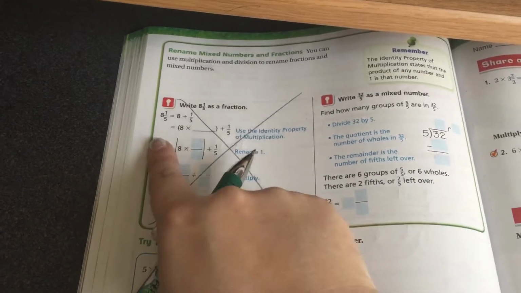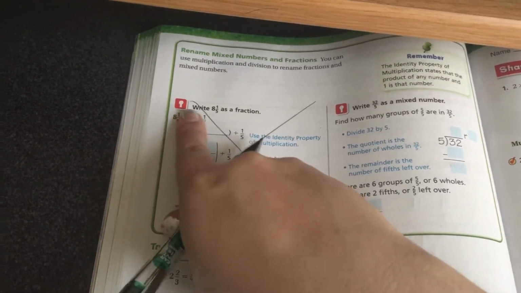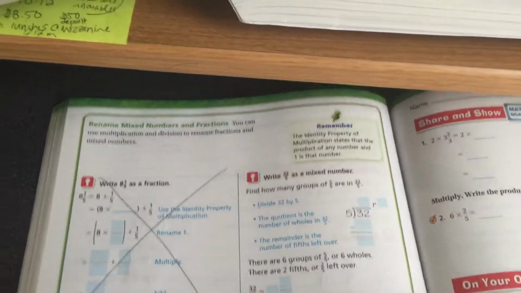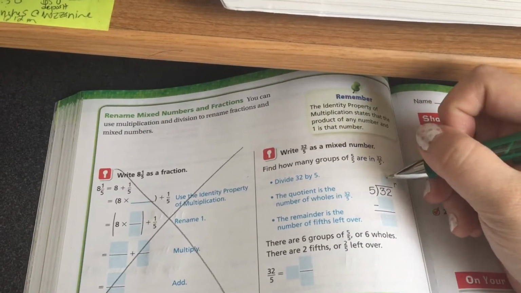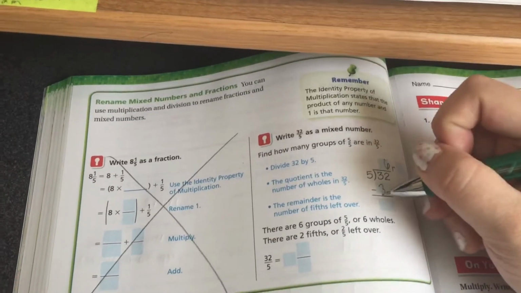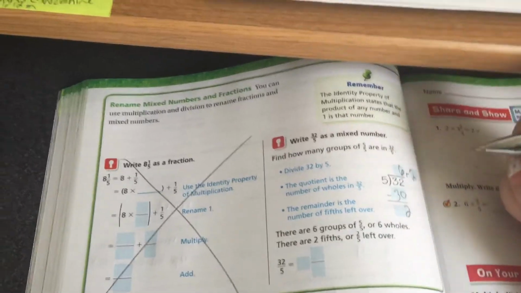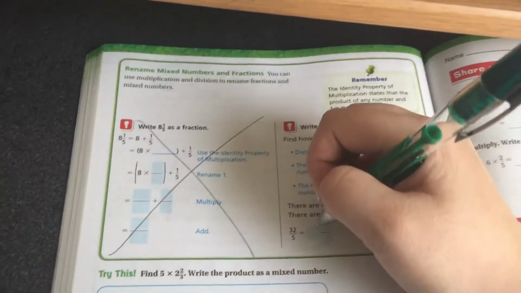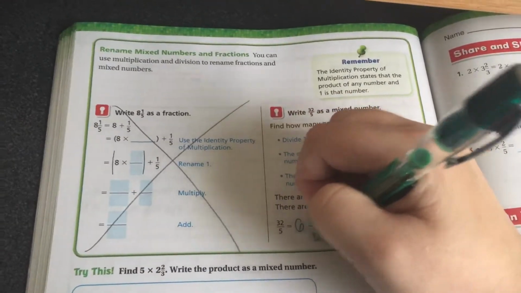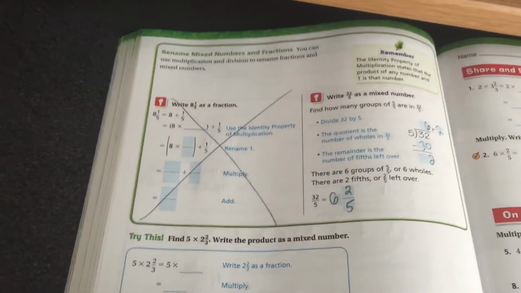Use the trick over: you multiply 5 times 8 plus 1 over 5, okay? But for this one, you use the division like we've done before. So 5 goes into 32, because this is 32/5. So there's 6 times. You get 2 left over. So then you get 6 2/5. Again, if you're not sure how that works, go back and watch that video from yesterday.